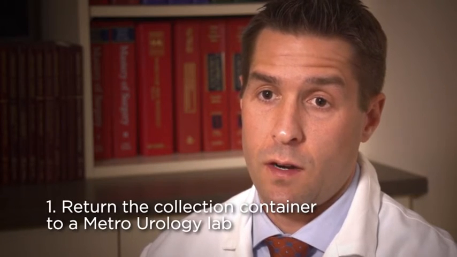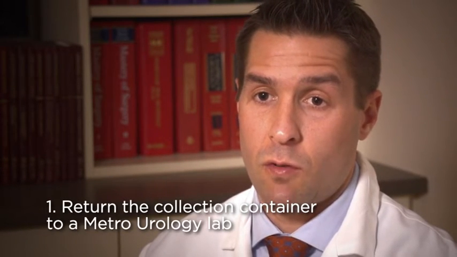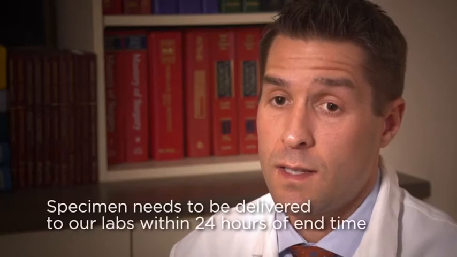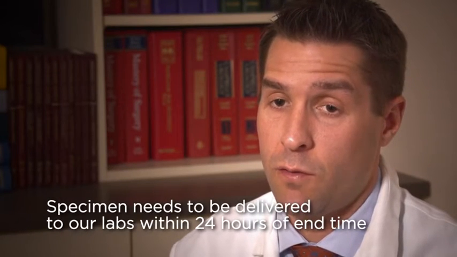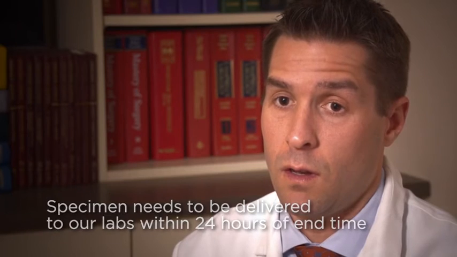There are 2 ways to submit your collection. The easiest and most reliable is to simply return your orange collection container to any lab at a Metro Urology location. The lab at our Woodbury office is open from 8 a.m. to 5 p.m. The laboratory sites at our other locations are open from 8:30 a.m. to 4 p.m. These containers must be returned within 24 hours of the collection. Otherwise, the urine cannot be interpreted.